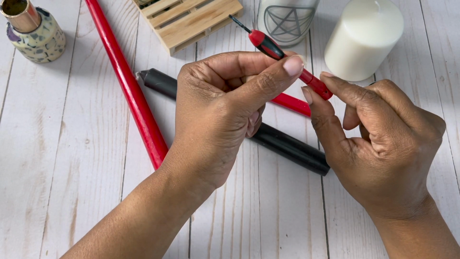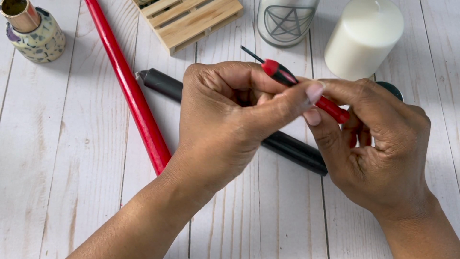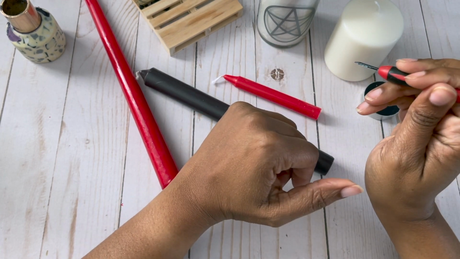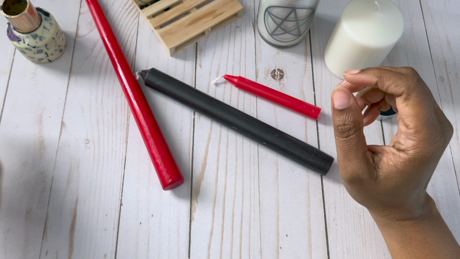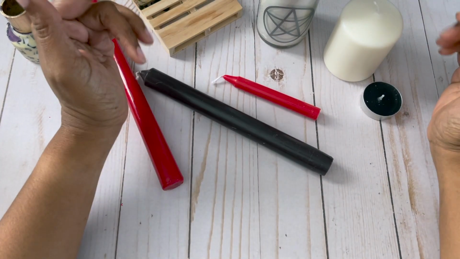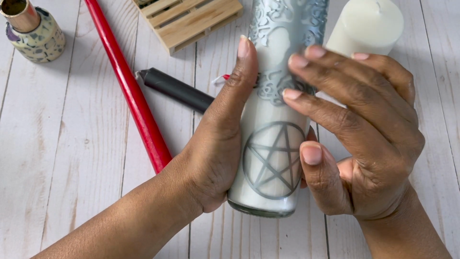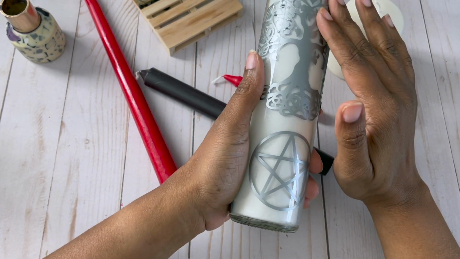You can also use a knife as well. Have a dedicated knife or some sort of sharp object with a handle, so you can grip it. That's really good for doing that. But yeah, now I will dress this. This is an offering to my ancestors. I'll put it on my altar.